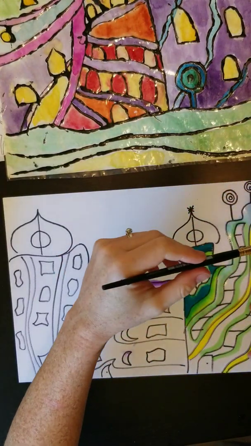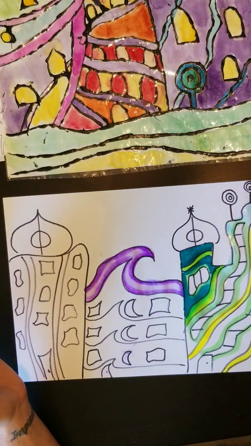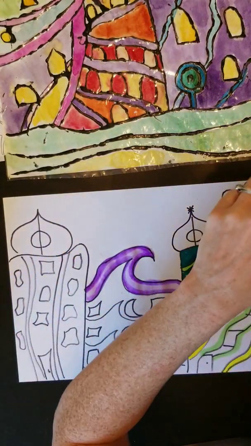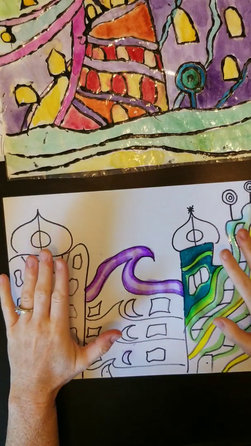So I always try, if I make a mistake, I try to figure out how I can make it even better, okay? So yeah, I'm not going to color this in for you. I hope you enjoy this project. It's super fun designing your own Hundertwasser building. I hope one day I can go visit one of the buildings he made. It's so colorful and so beautiful.